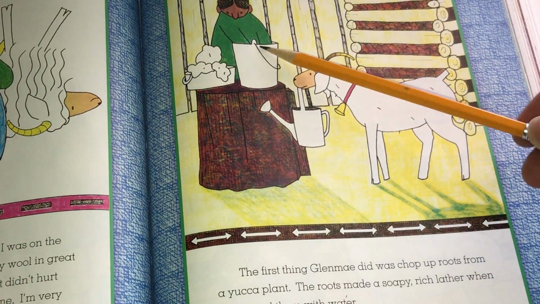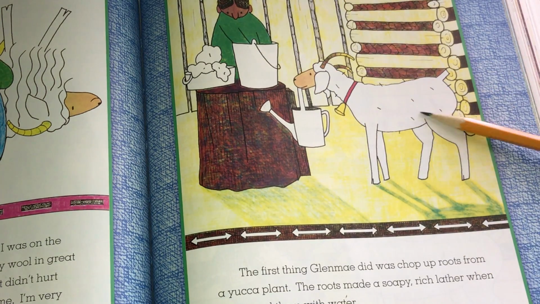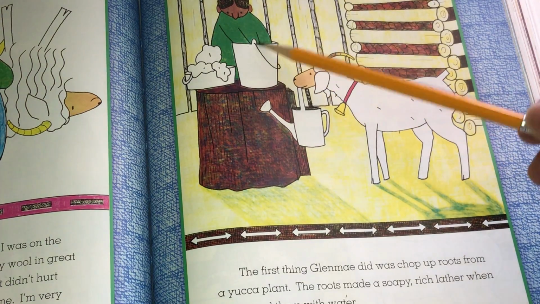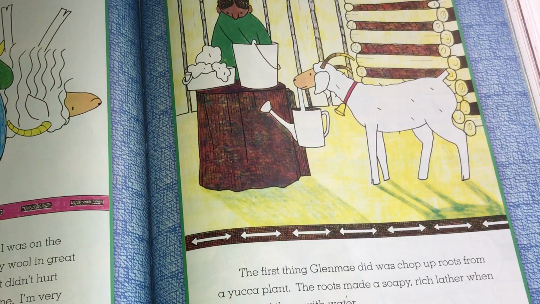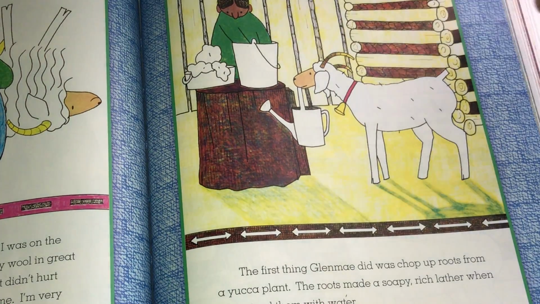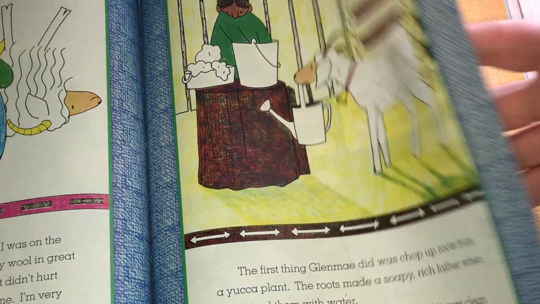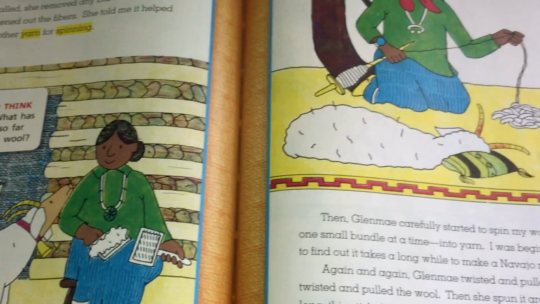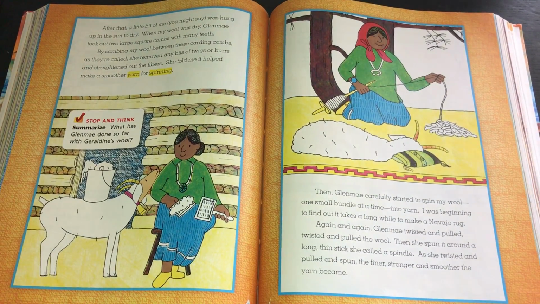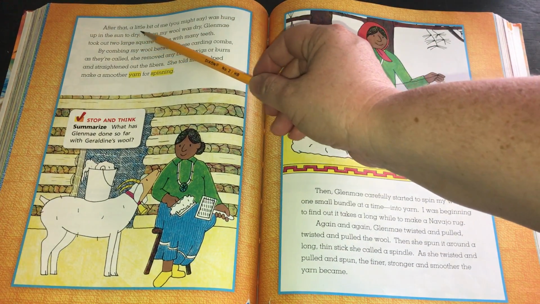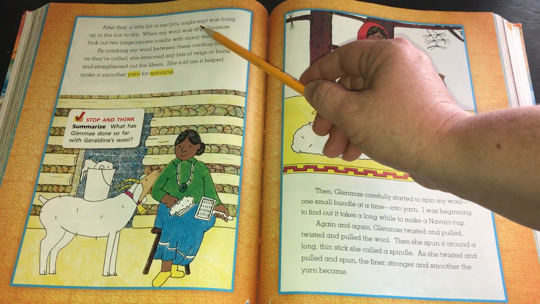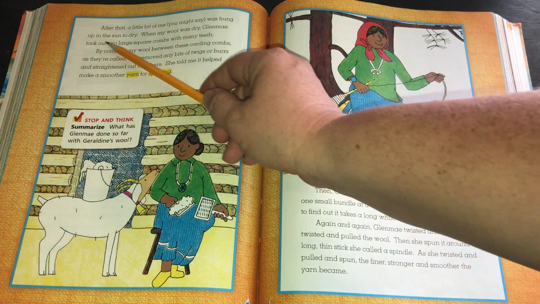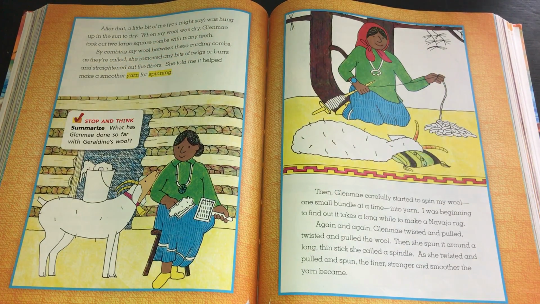Here's Glen May, and she's washing Geraldine's mohair in the soapy water until it's white. After that, a little bit of me, you might say, was hung up in the sun to dry.